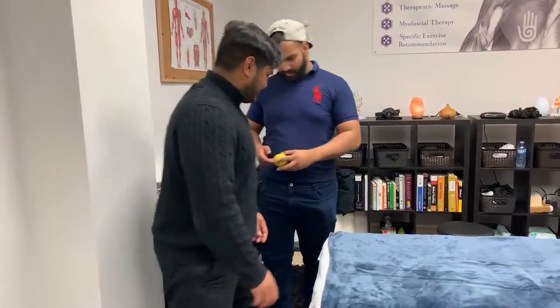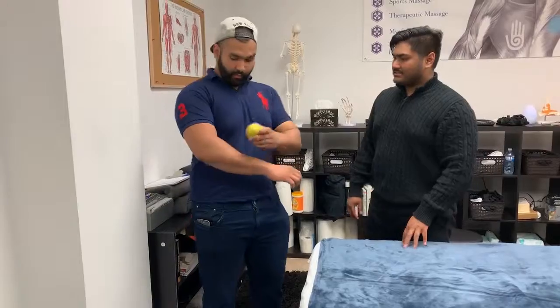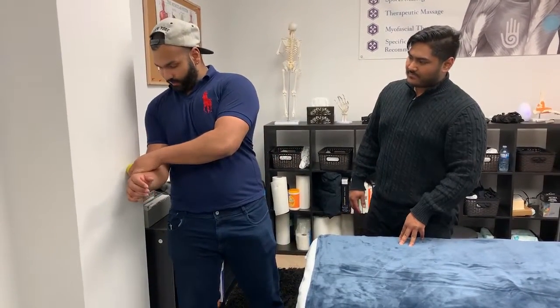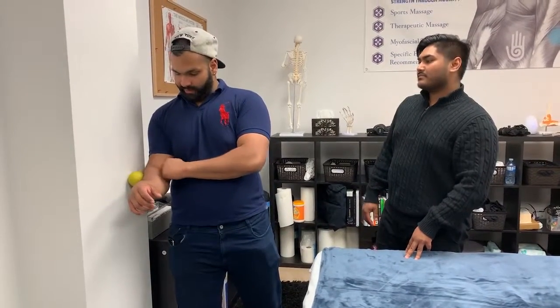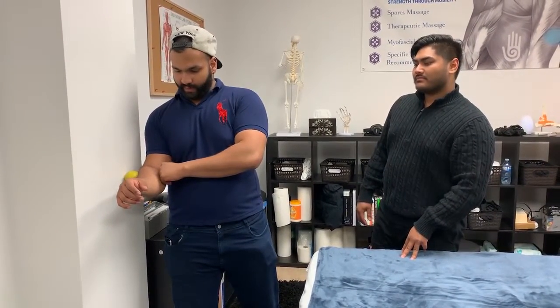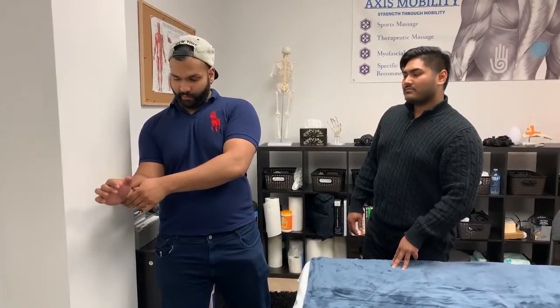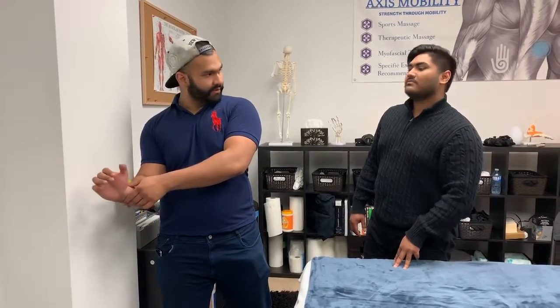The next one is going to be the extensors. We're going to take the ball, put it on the muscle belly of the extensors, and put it against the wall, just like this. Then we're going to roll it down, and we're going to find a muscle that hurts. We're just extending and releasing your wrist.